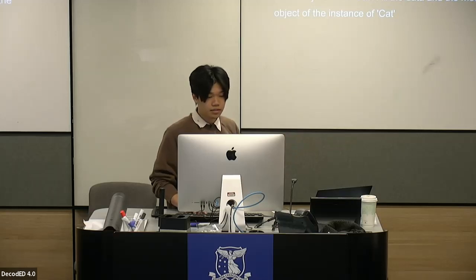Here it says creating a class is an example of encapsulation. It binds all the data and the methods into one entity called cat in this case. And all the data and the methods can be accessed by calling the object, which in this case is Kaya.